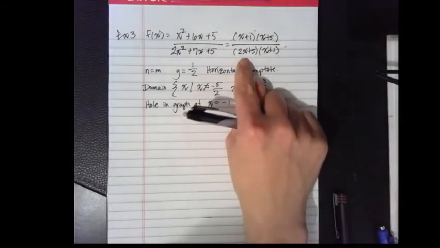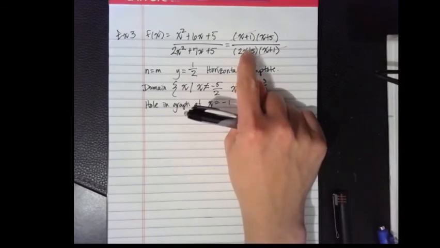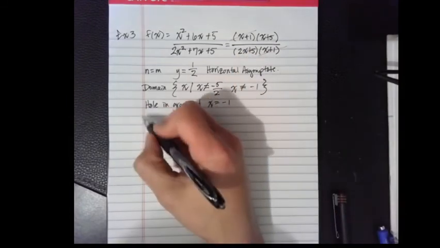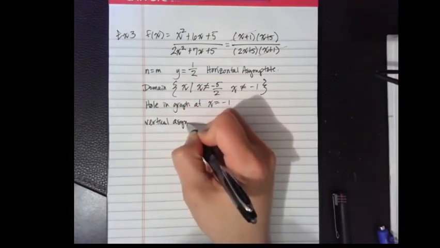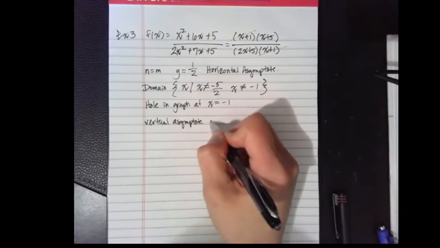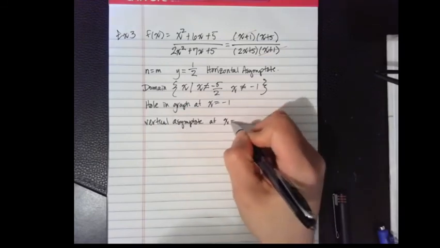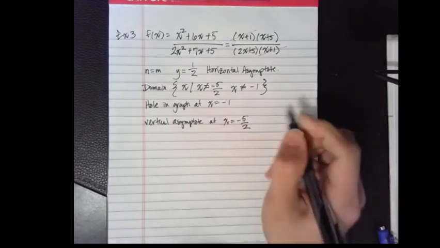And then what I have left over in the denominator, this is what's telling me my vertical asymptote is. So I have a vertical asymptote at x equals -5/2.